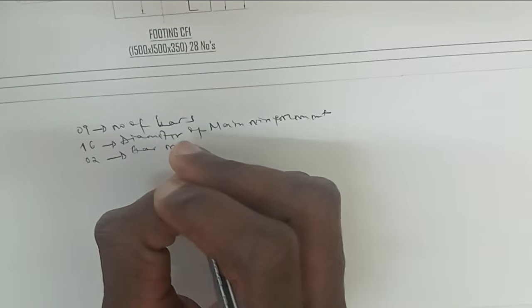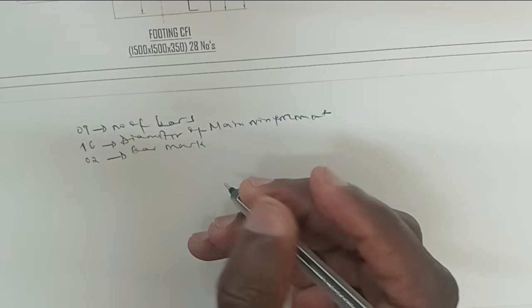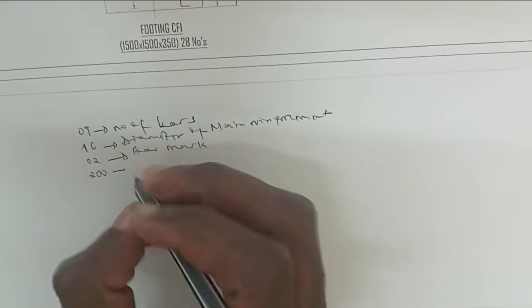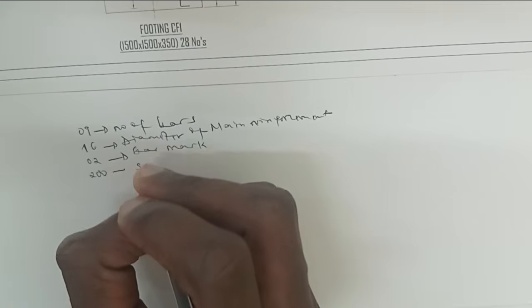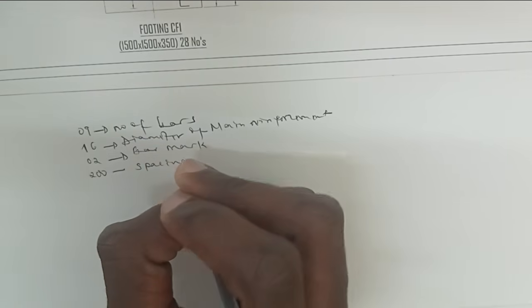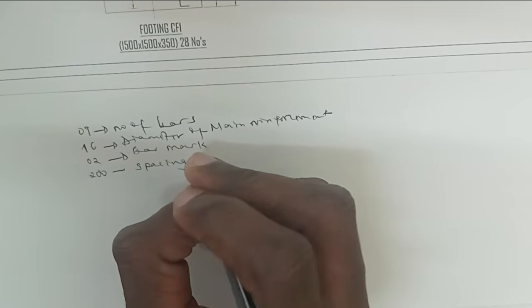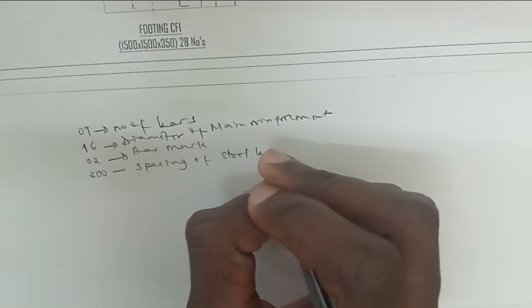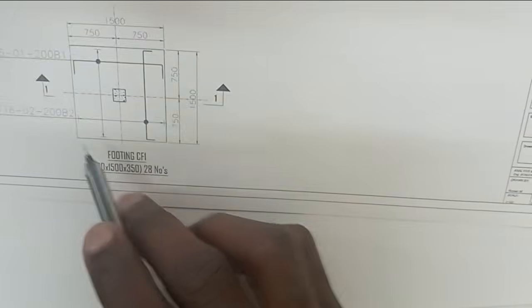Bar mark is used to represent where the steel starts and ends. And 200 millimeter is the spacing of steel bars, center to center.